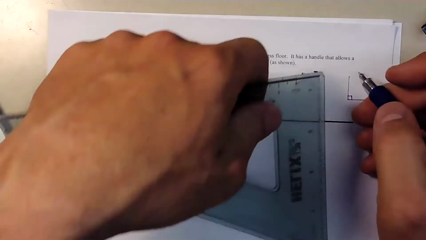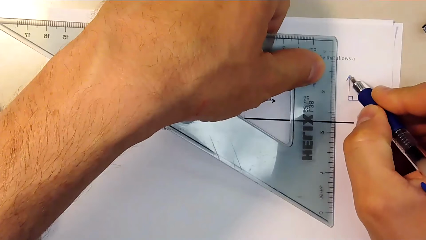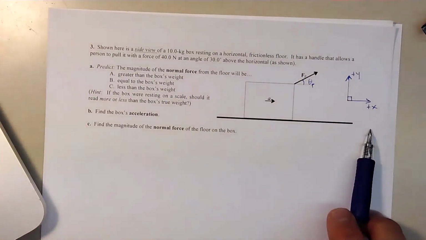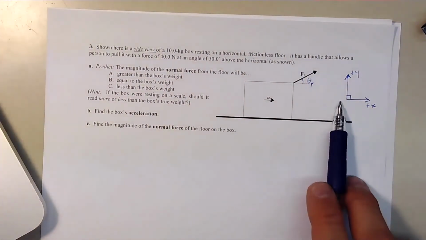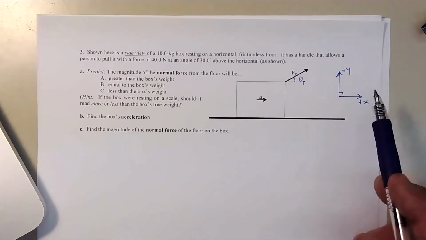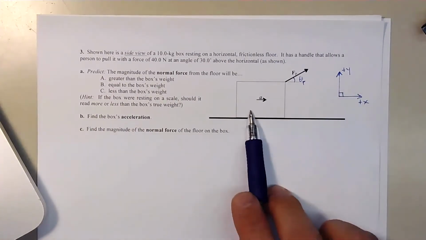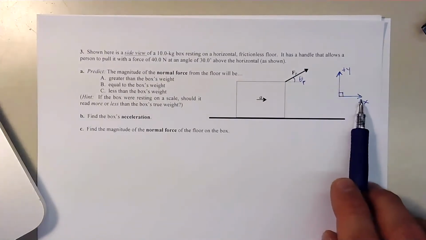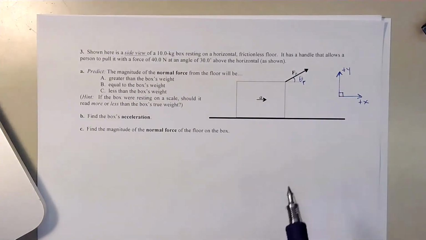And let's choose the y direction perpendicular to the floor. So positive x is parallel to the floor in the direction of motion, and positive y is perpendicular to the floor. That means the normal force and weight will be exactly in the y direction, and motion will be exactly in the x direction. That makes our math easier.